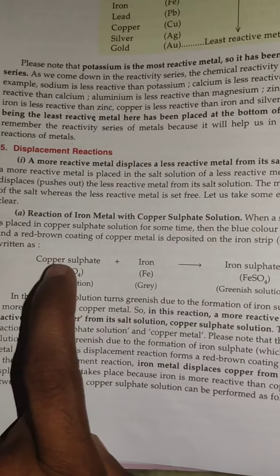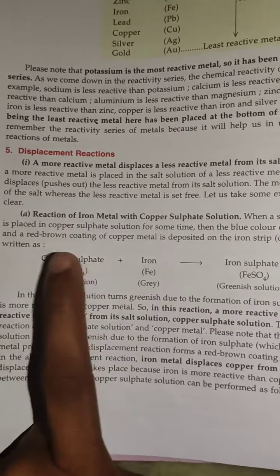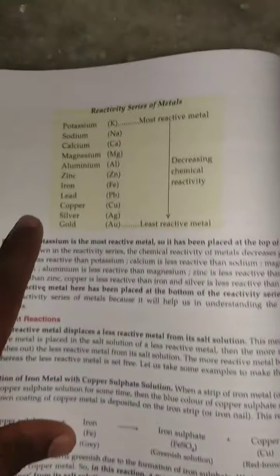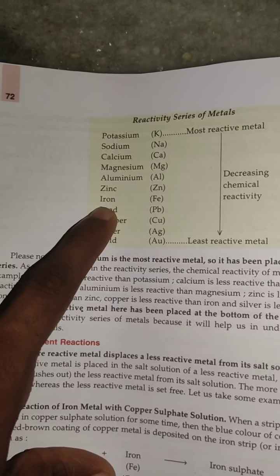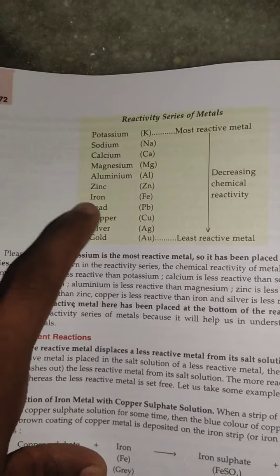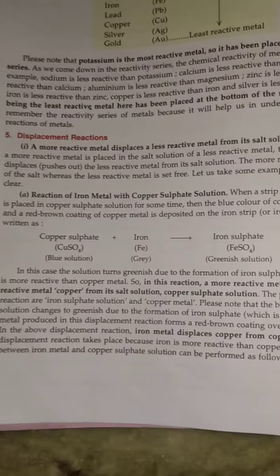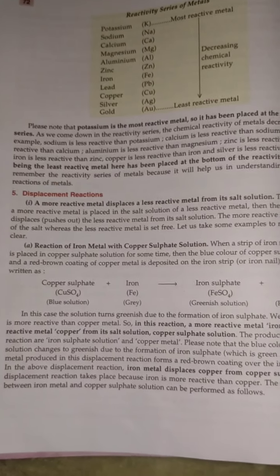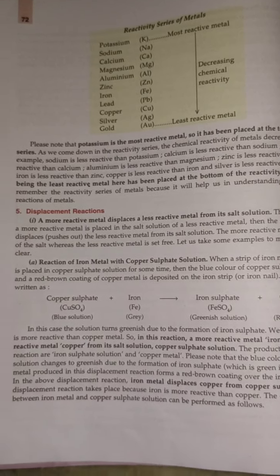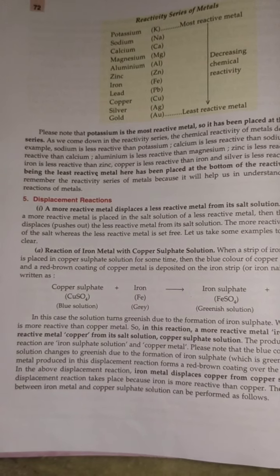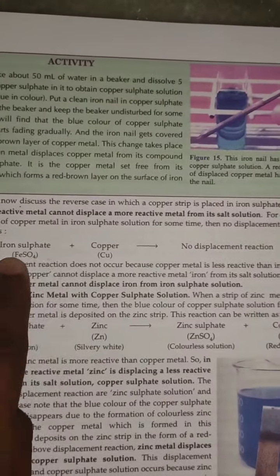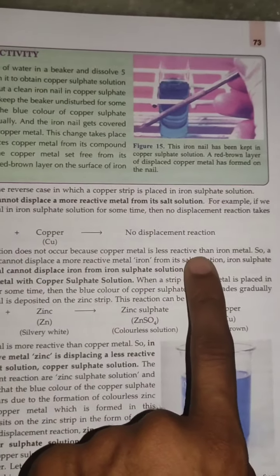Now just imagine iron sulfate plus copper reacted. Then what happens? Which is more reactive? Iron is more reactive than copper. Iron sulfate is already formed, so the reaction will not take place. Understood? Only a higher reactivity metal will displace a less reactive metal, and that reaction is called a displacement reaction. Here, with iron sulfate and copper, there is no displacement reaction.